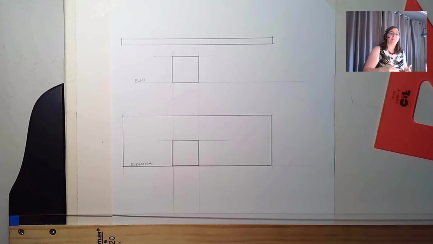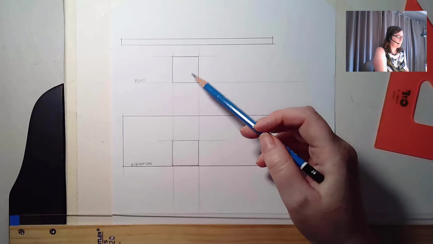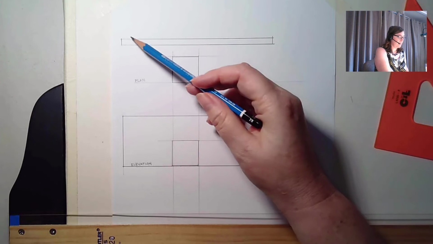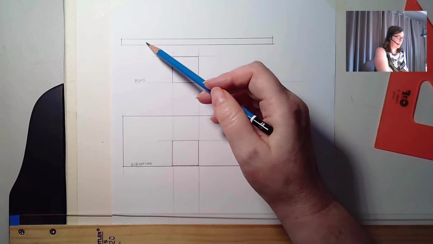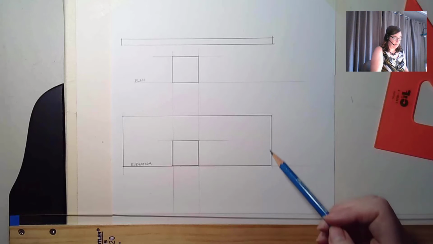In our last example, we saw how to cast a shadow from a cube sitting on a ground plane. But what if there's something in the way? In this example, we're going to take a look at the same cube, but this time it's sitting in front of a wall. In plan view, we see the wall sitting behind our cube right here. In elevation view, here's our cube and the wall is behind it.